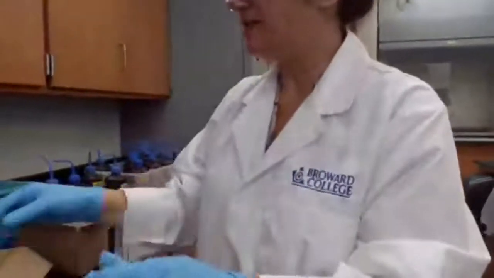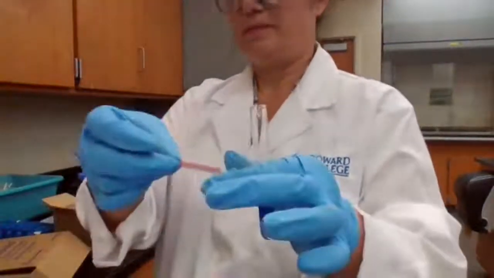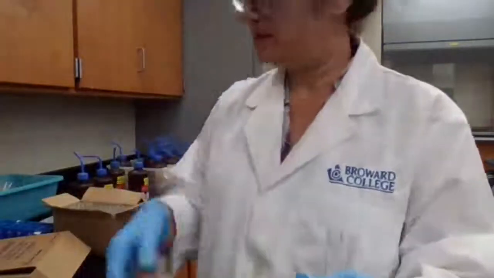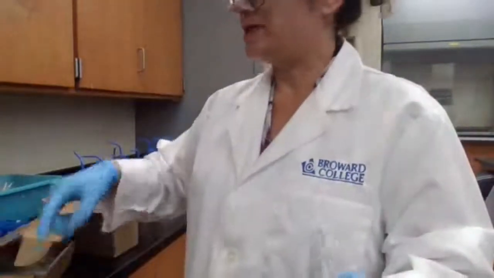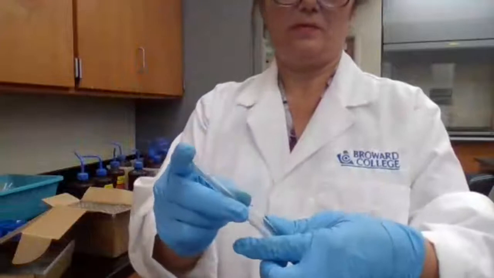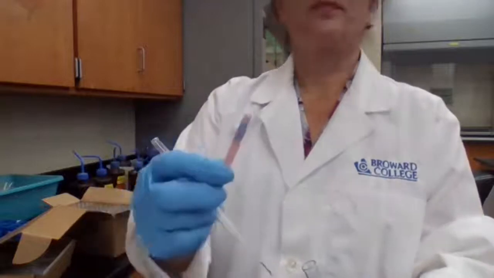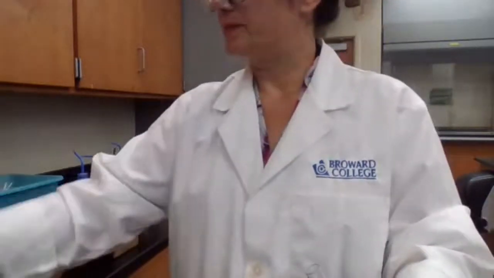How do we test if it's basic? Take a red litmus paper, add drops of the solution. It's blue, so the solution is basic.